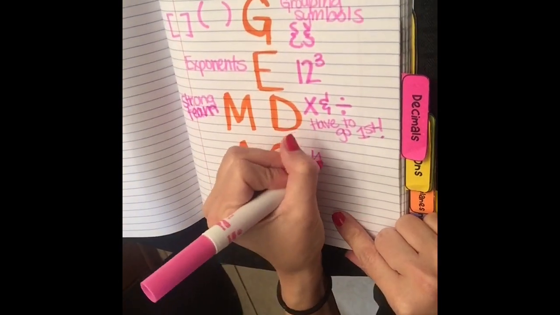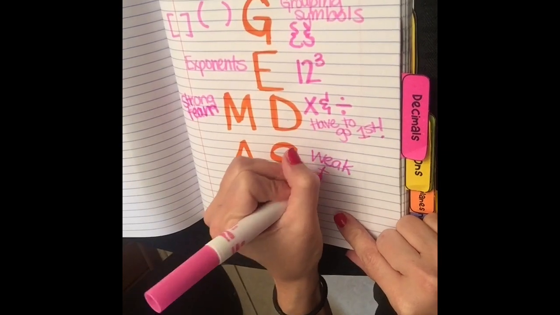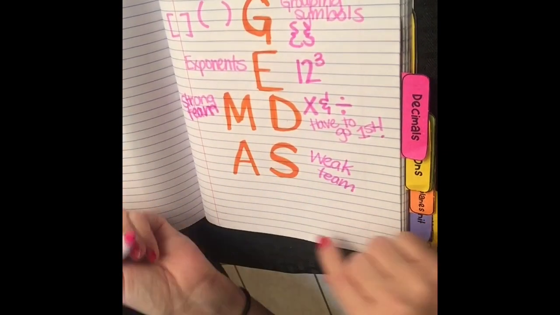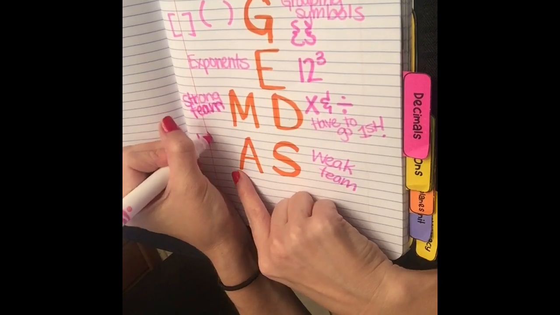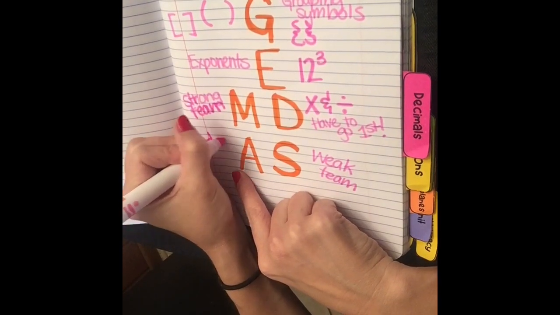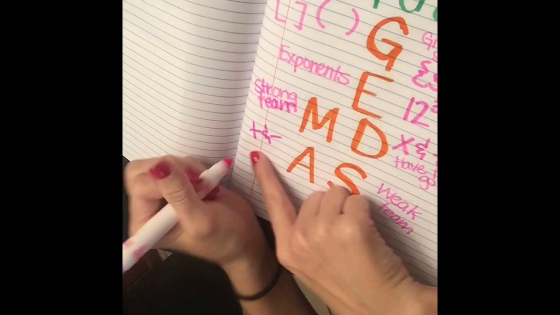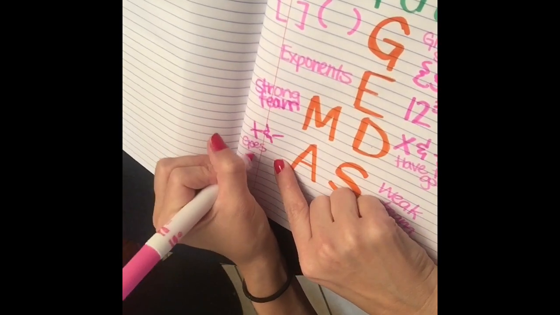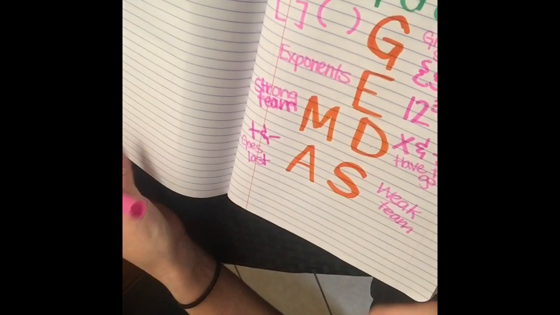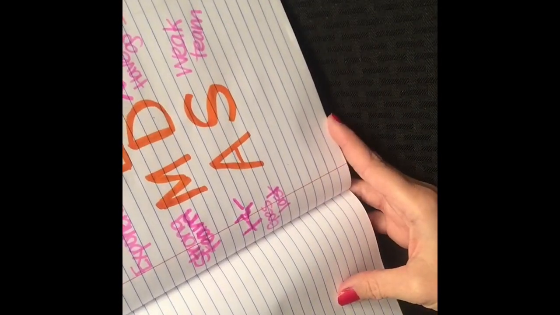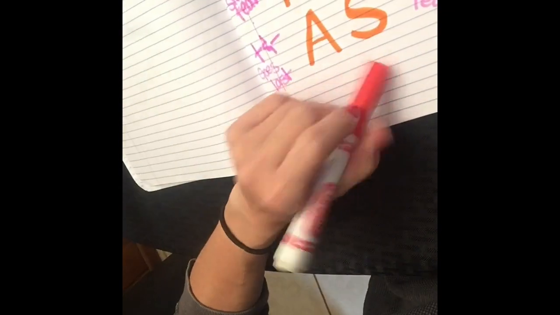So let's write that. This is the weak team. We know this is the weak team. And this is add and subtract. And if you need that reminder, right goes last. Okay, so now we have all of our little notes for what GEMDAS stands for.